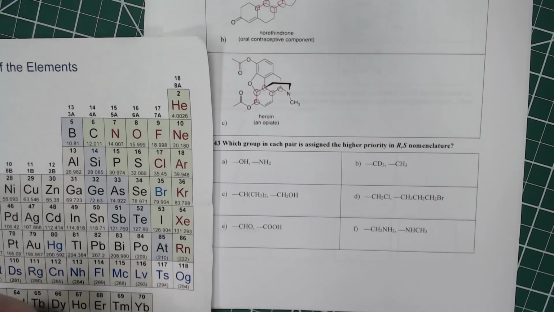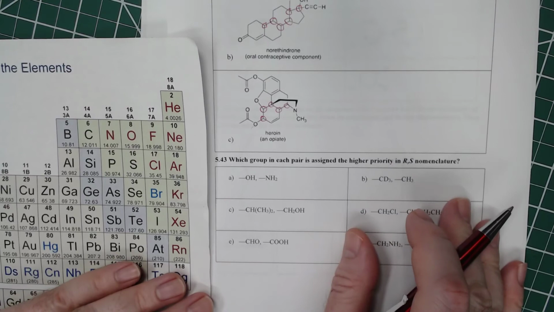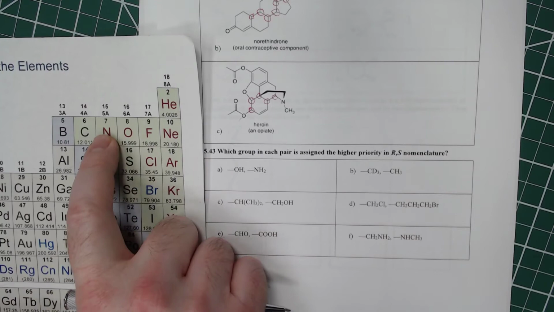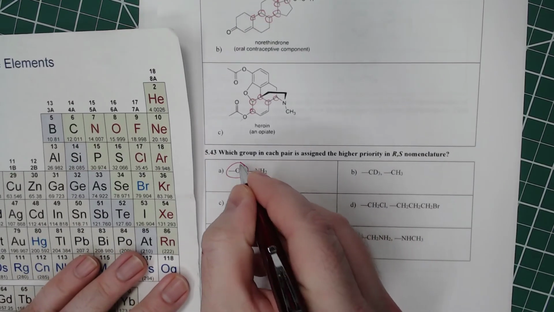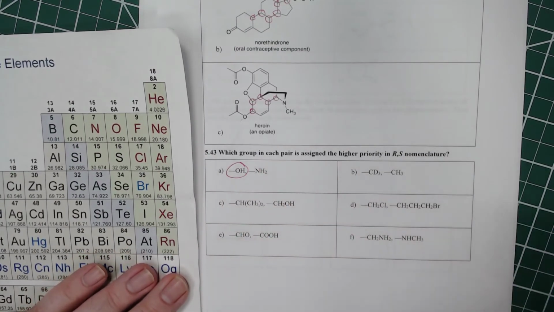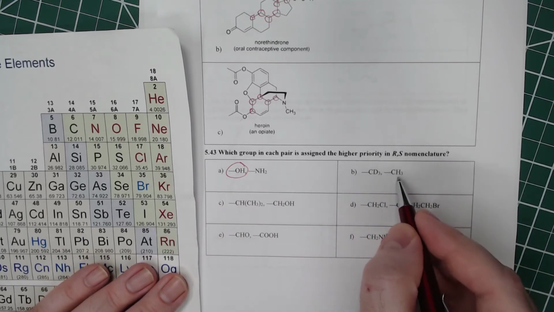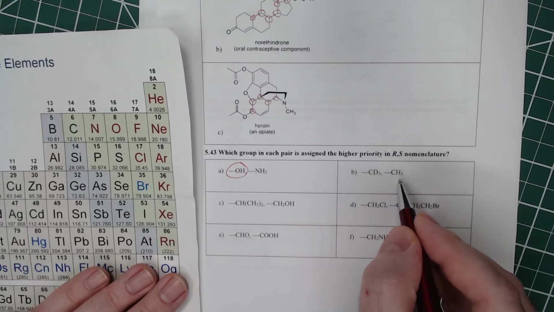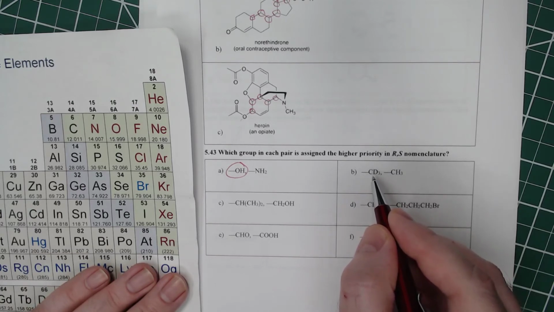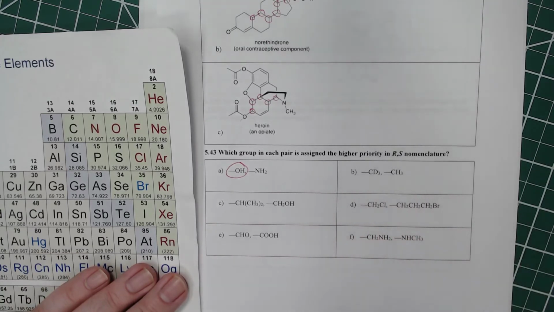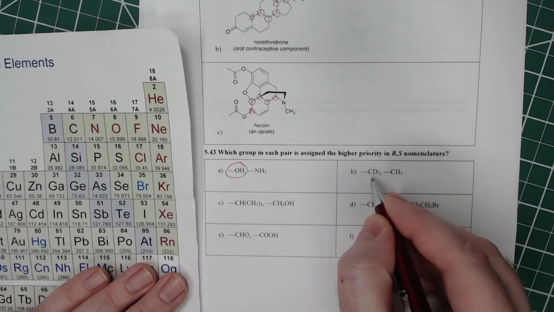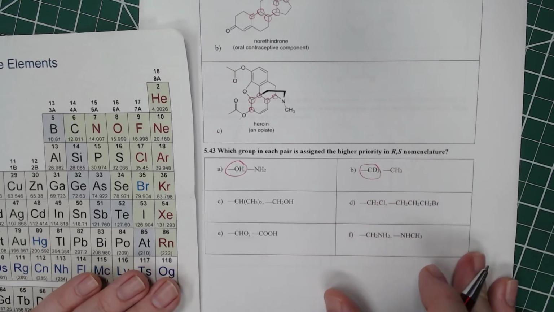And we're just assigning which one has the higher priority here. So we have OH versus NH2. Well, since oxygen's bigger than nitrogen, the OH will have higher priority than the NH2. All right, carbon and carbon. So those are the same atom. We need to look at the atoms that are attached. So this carbon has a deuterium, deuterium, deuterium. This one has hydrogen, hydrogen, hydrogen. So the first point of differentiation is the first deuterium and hydrogen, and so this one will have a higher priority than the CH3.